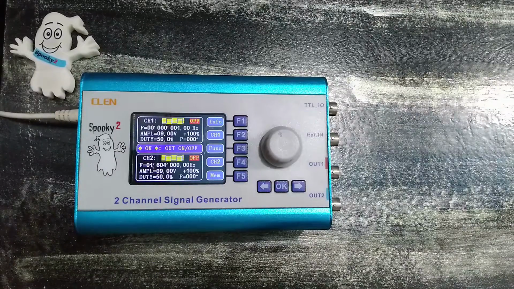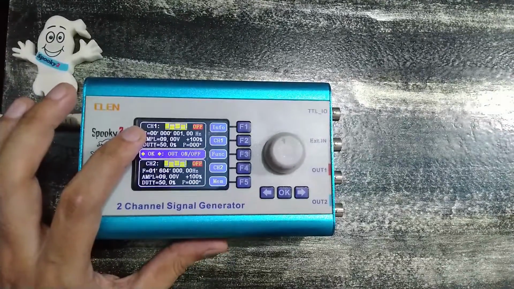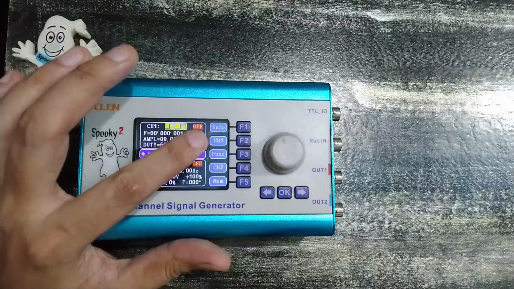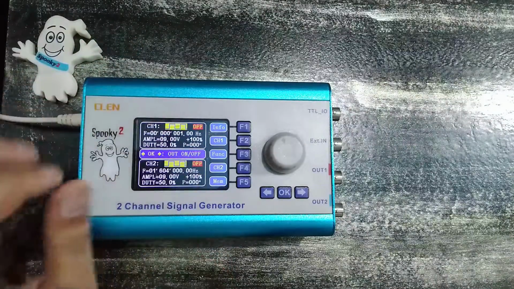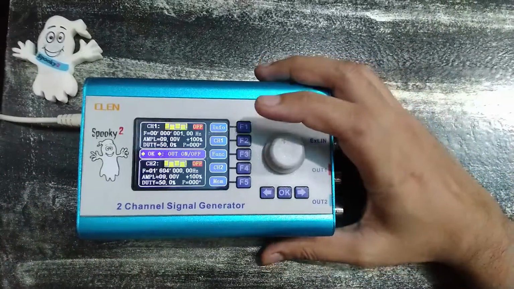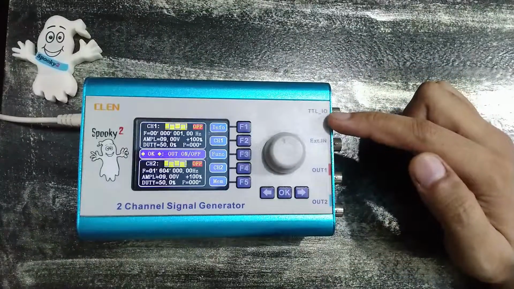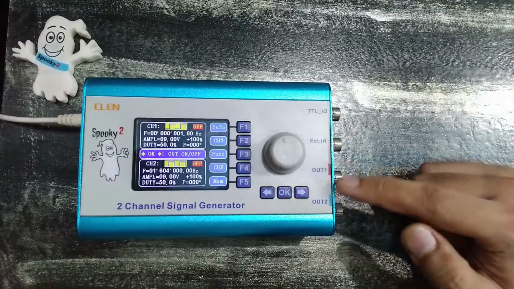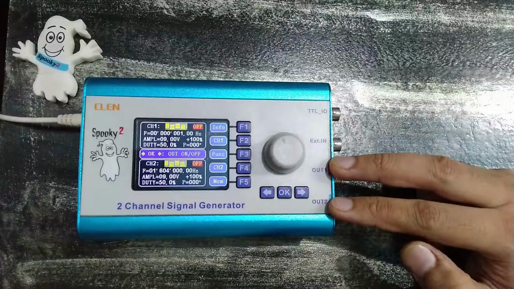So we just switch on the Spooky2 XM generator, and here you see all the display CH1, CH2, and these are the functions: info, channel 1, function CH2, mem, that is the memory. Now for measuring the external input, we have the options here. You see TTL input output and external input, and this is out 1 and out 2, which are the output port of Spooky2 XM generator.